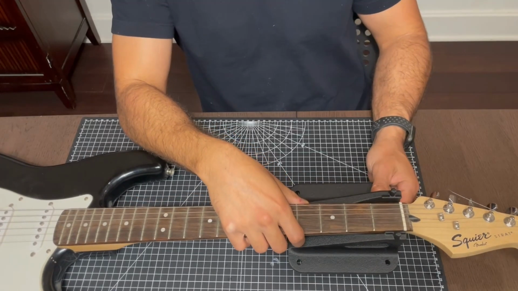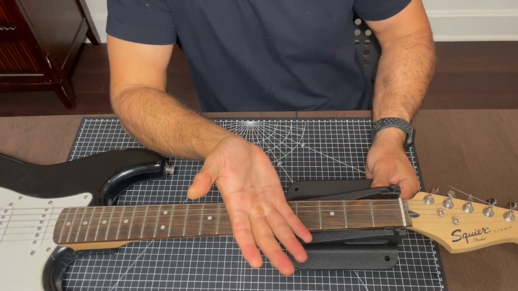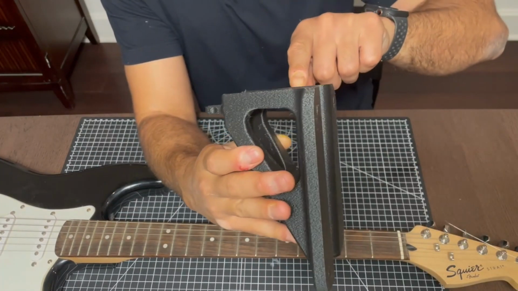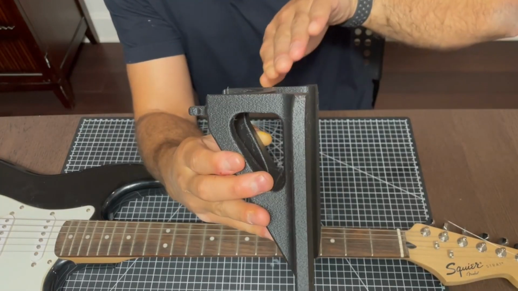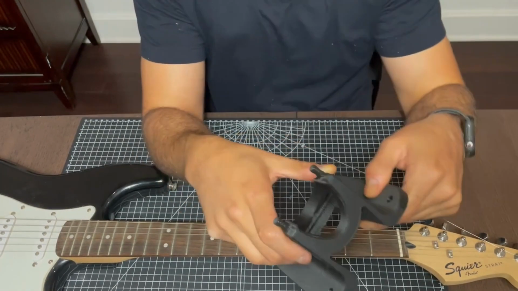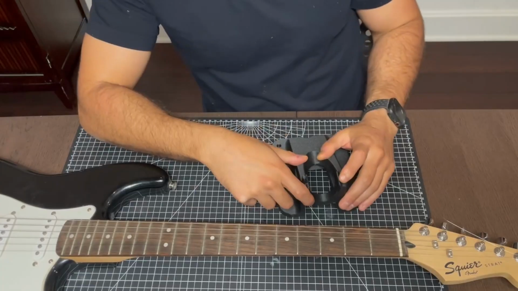At this point, I'm pretty much at the refinement stage of the product. All I did was add a detent here, carve this out a bit, come up with a V, and then I just hung it.